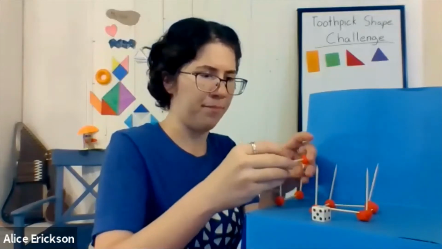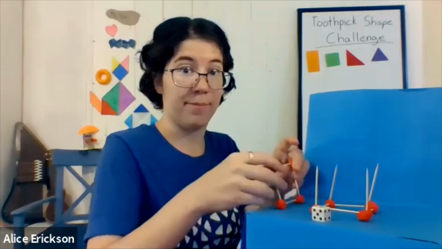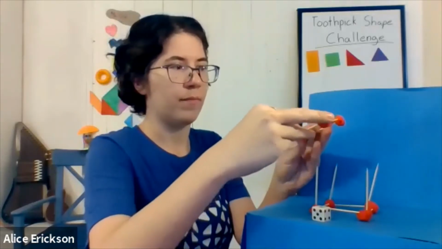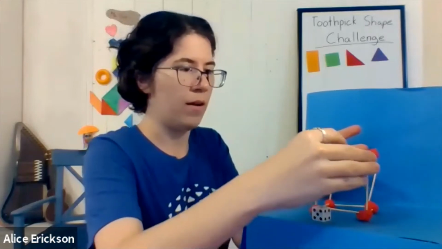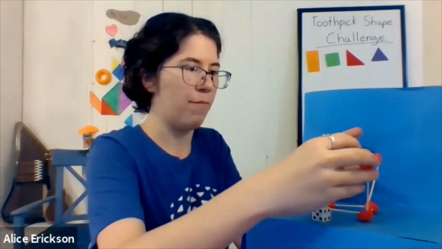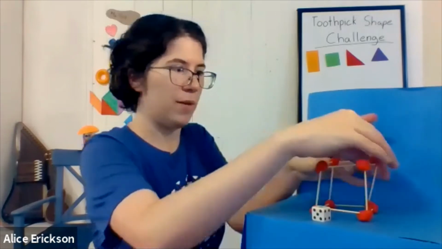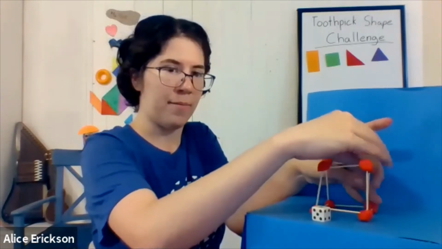All right, and this next part might be a little tricky because this kind of likes to fall apart. I'm going to do my best, we'll see. I'm going to try and put this square straight on top of my cube. Now, this might be something where if you're watching with somebody, you might want to collaborate, work together to make this easier, because more hands can make it a lot simpler.